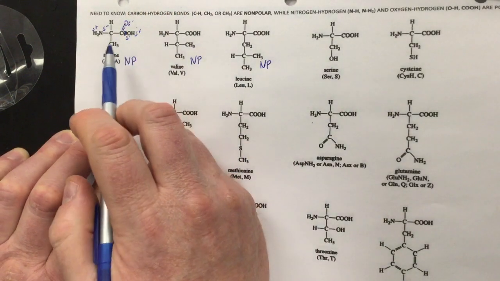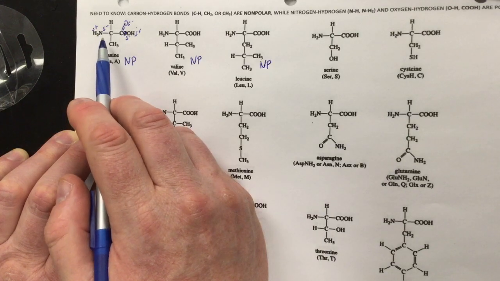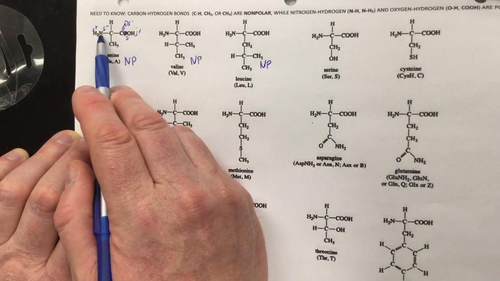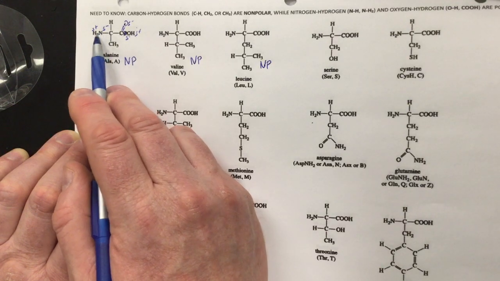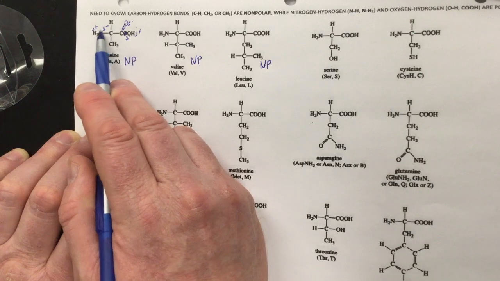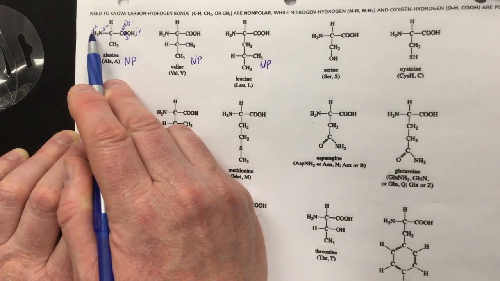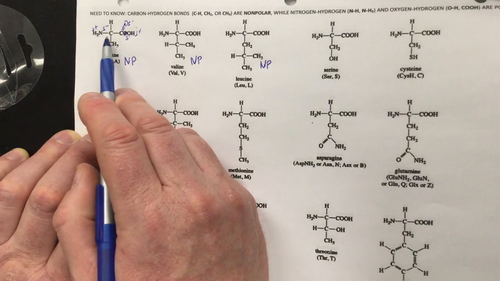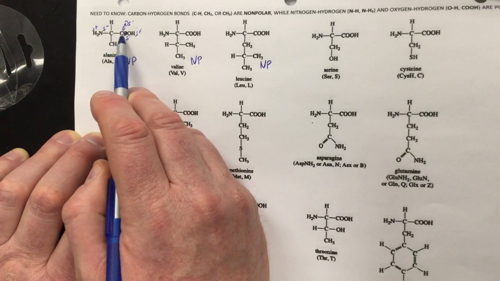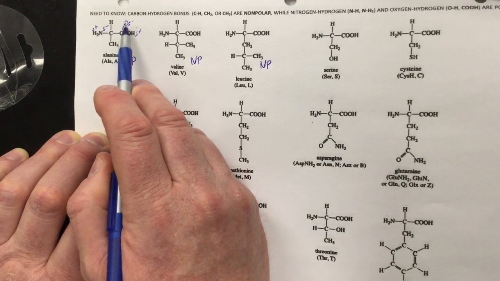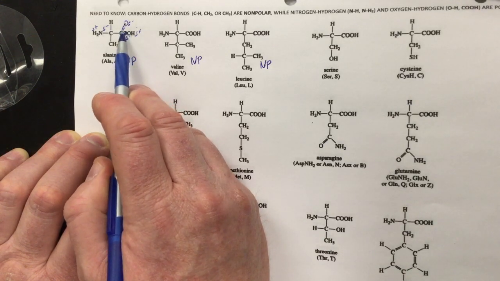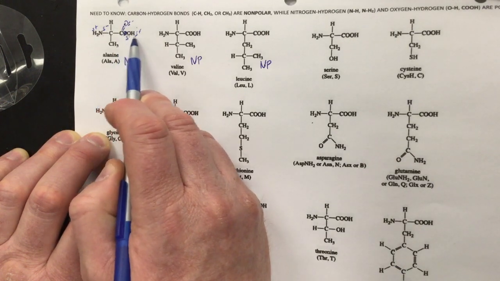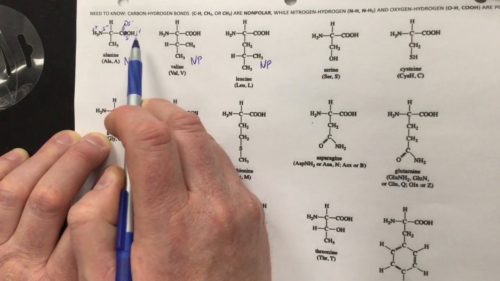Lo que tenemos en cada uno de esos ácidos aminos es nitrógeno, que es muy electronegativo, que está jalando los electrones más cerca, así que tiene una carga parcialmente negativa. Aquí hay una carga parcialmente positiva porque el hidrógeno no puede jalar tanto los electrones. Here, same thing. Carbón no está jalando tan fuerte, así que oxígeno tiene una carga parcialmente negativa y carbón tiene una carga parcialmente positiva.